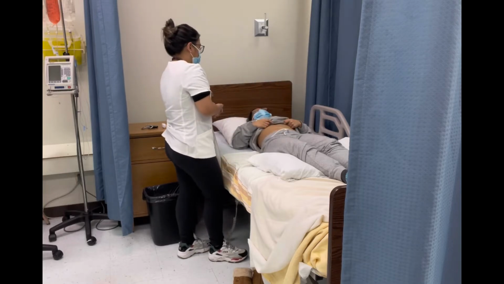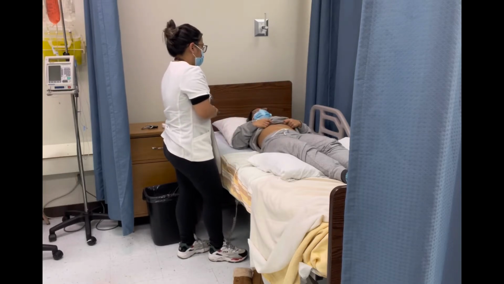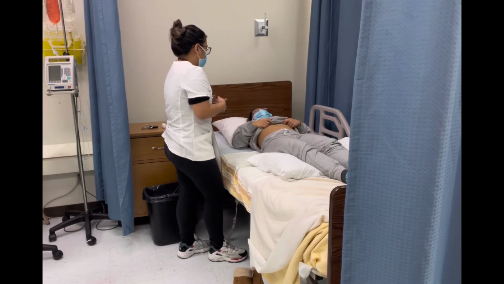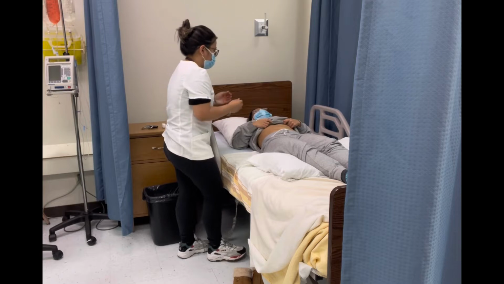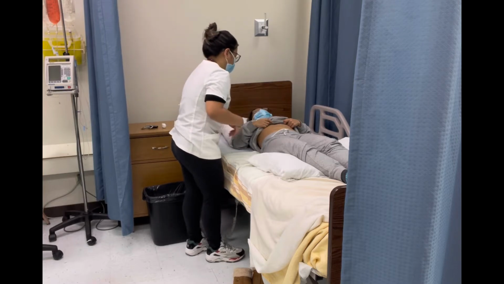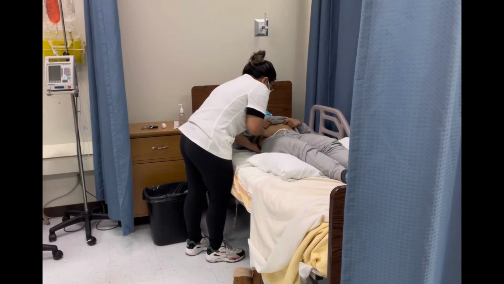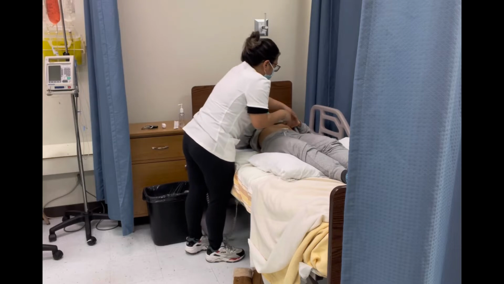Okay, so for your spleen, I didn't feel any firmness or enlargement as well. So we'll proceed to your kidney. I'll be using the duckbill technique. I'll start on your right lower quadrant. Can you take a deep breath for me? The other side.